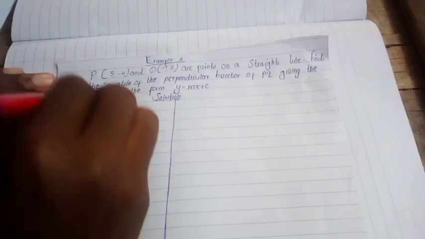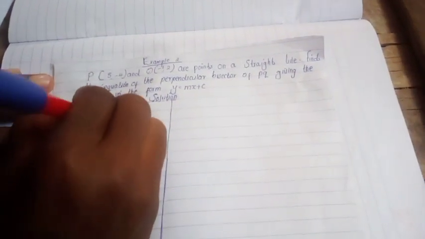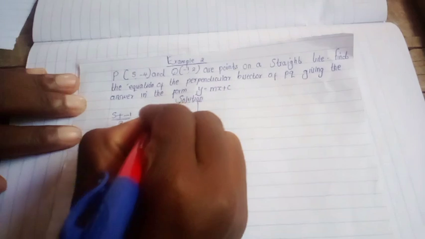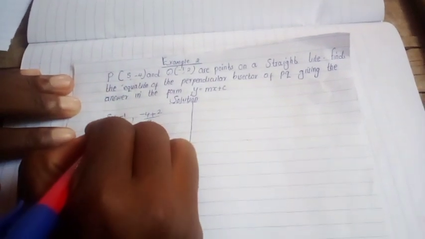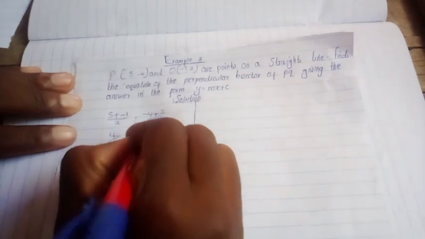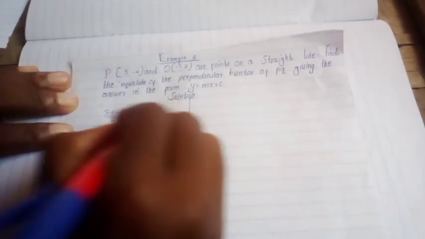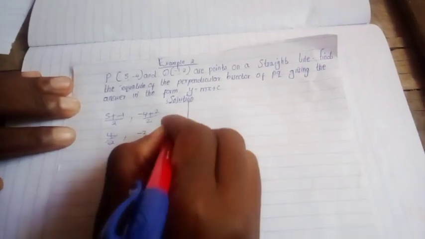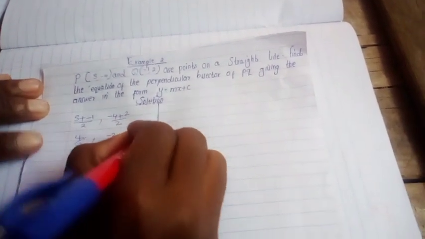You take the x value of P, which is 5, plus the x value of Q, which is -1, and divide by 2. Then the y value of P, which is -4, plus the y value of Q, which is 2, divided by 2. You get 4 over 2, and here you get -2 over 2. When you divide here, you get 2, and here you get -1. So (2, -1) is the point on the perpendicular bisector.